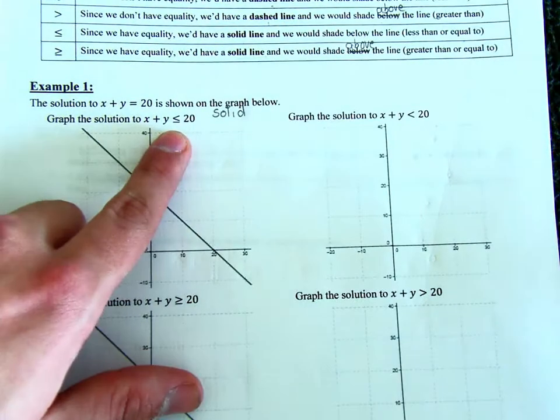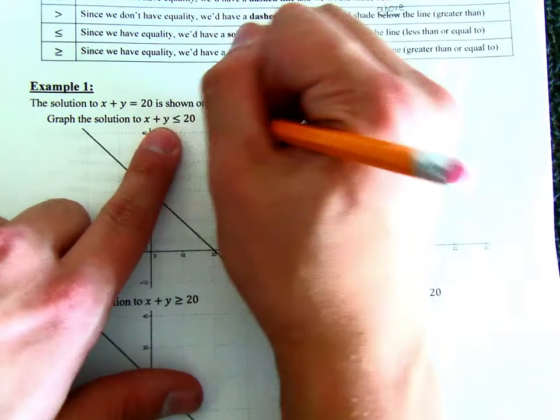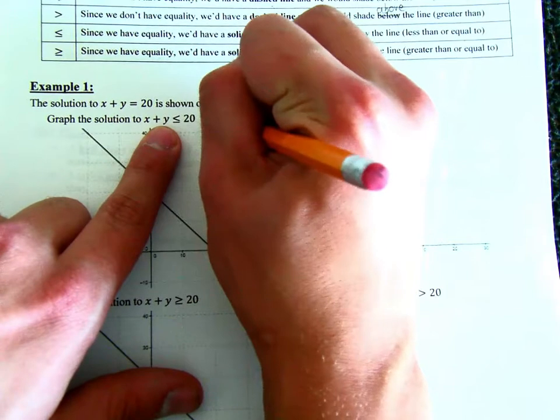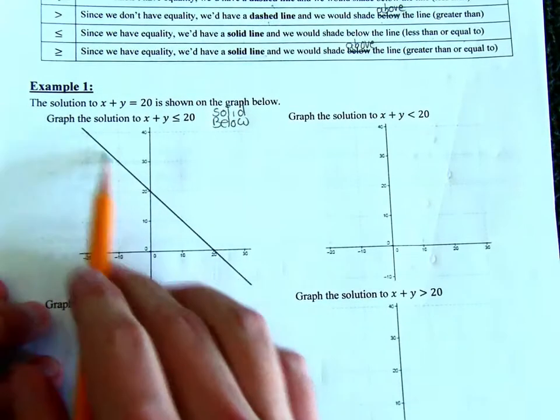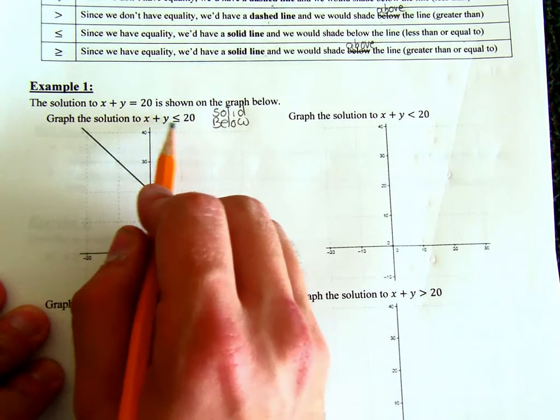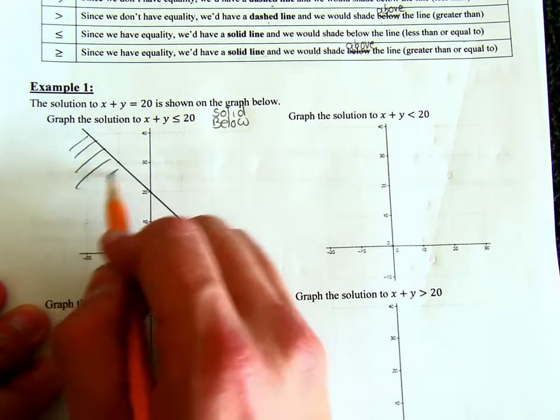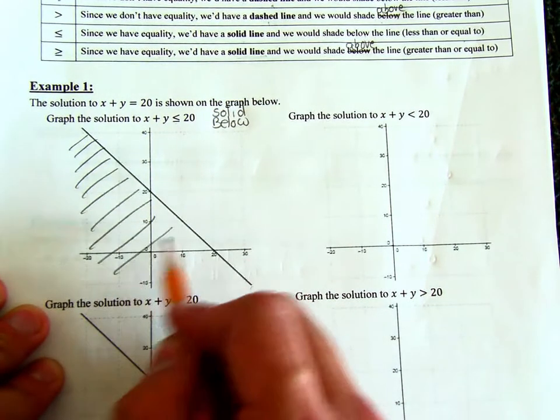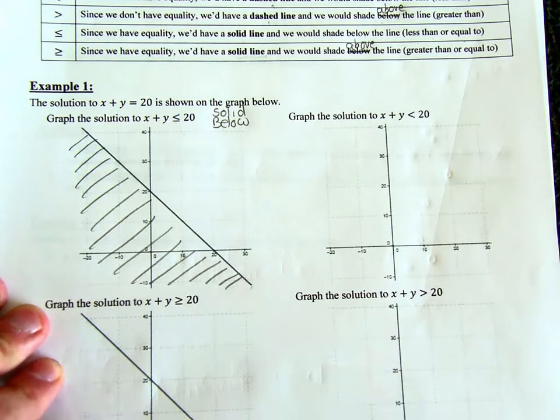And since it's less than, it's going to be shaded below the line. So we have our solid line already drawn for us, and we just have to shade below because we have less than. So all I'm doing is just shading the graph below.